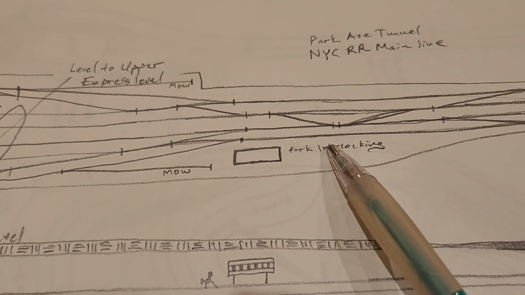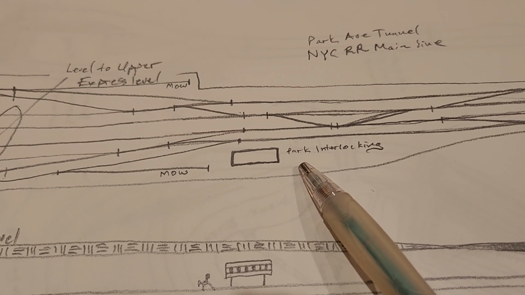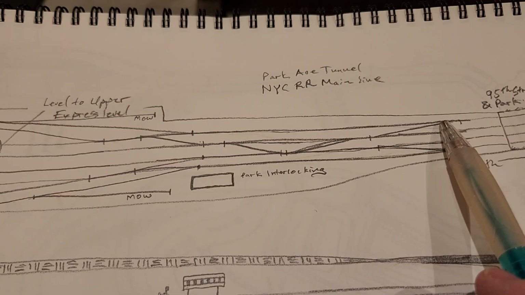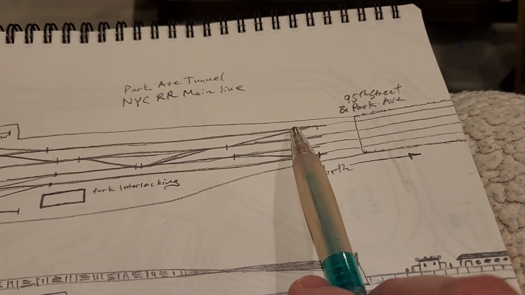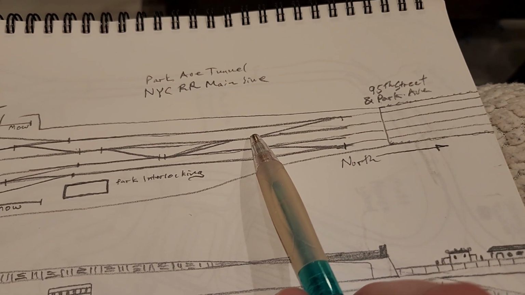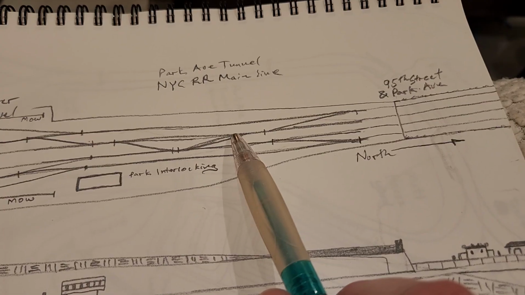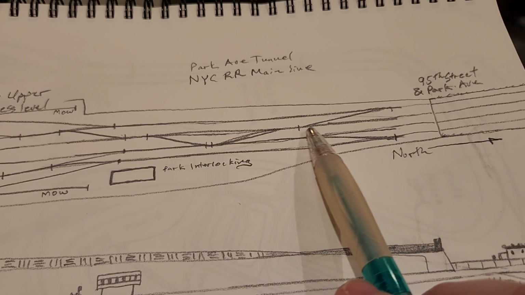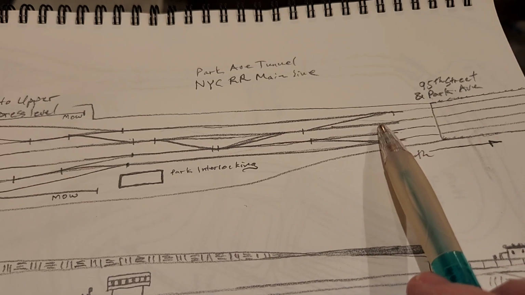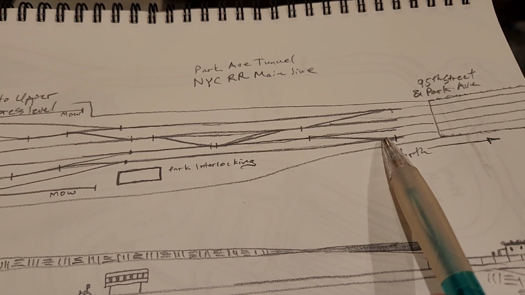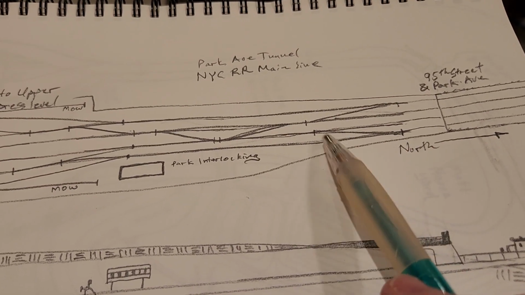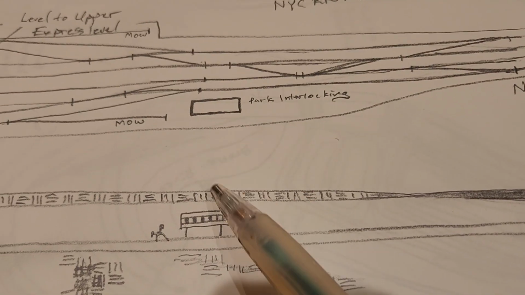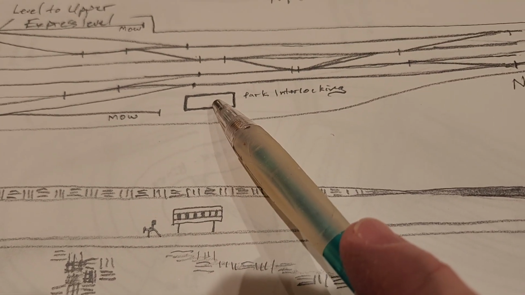I decided that it would be easier for me, for my model, to have a simple interchange. I don't want any double slips or crossovers or anything complicated like that. I don't want to have too many derails in this area. I'd like the operations to be smooth. Any one of these four tracks could have traffic going in either direction. And I would model an interlocking tower inside of the tunnel.